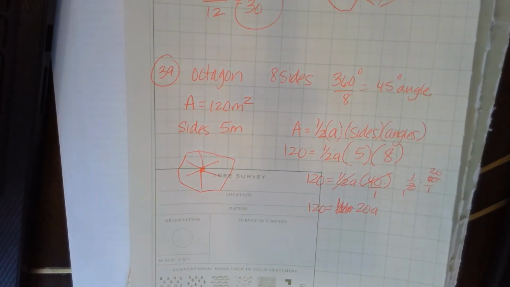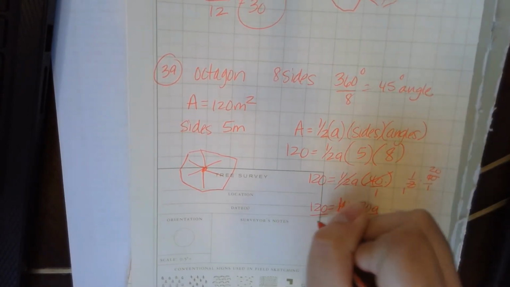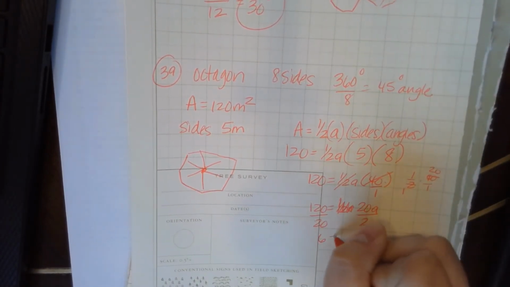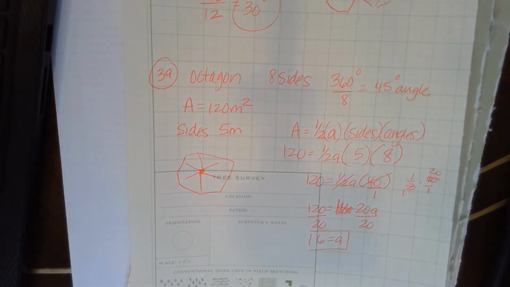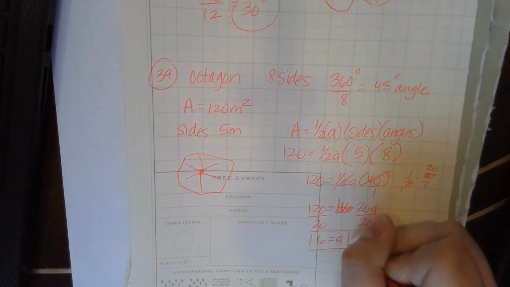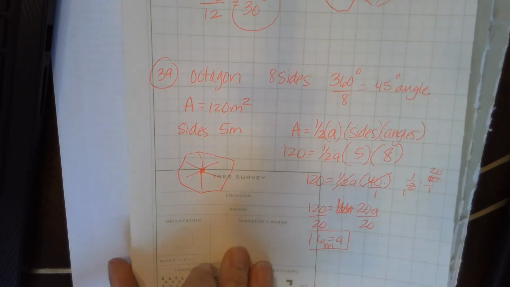In order to solve for A, I'm just going to divide by 20. I need to get the A by itself. 6 equals whatever that word was. Okay? Oh, and it'll be 6 meters. All right, that's 39. Are you excited? Okay, almost done.